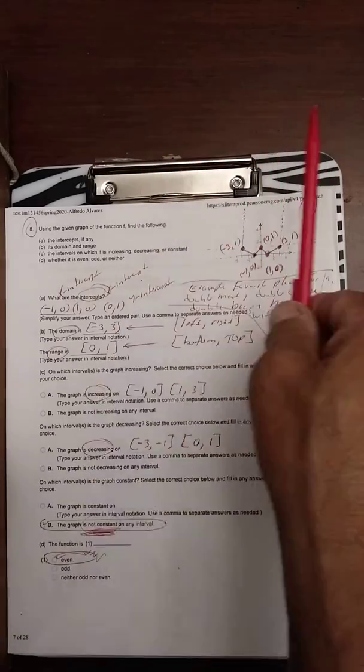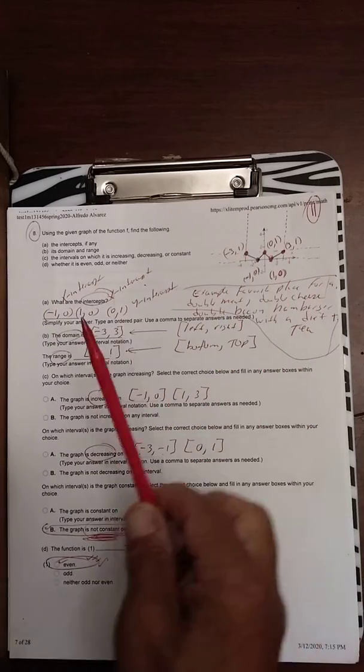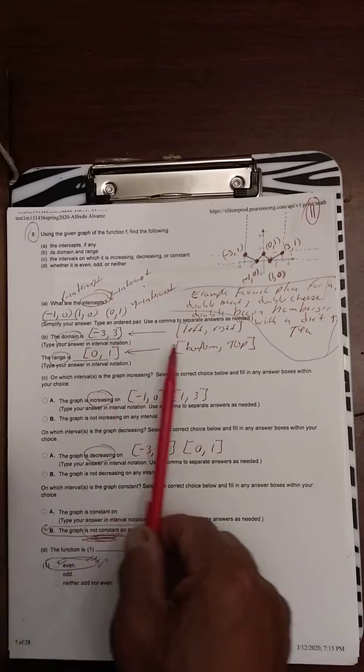Next question, domain. Domain means left and right. So to the left, it goes to negative 3. To the right, it goes to positive 3. So the domain is from negative 3 to 3, left and right.